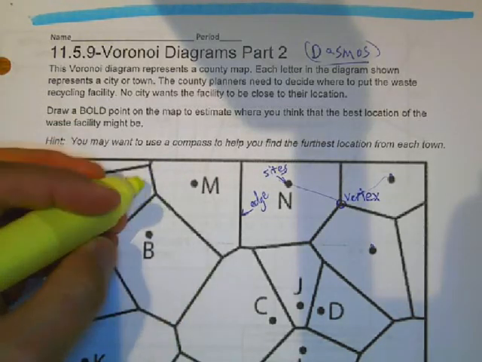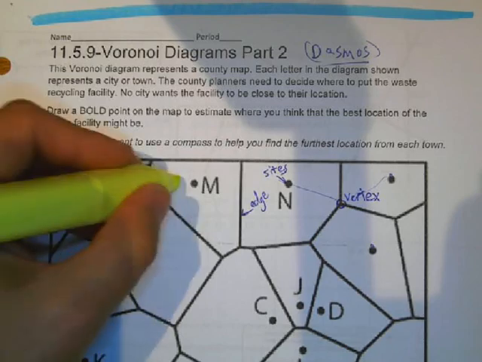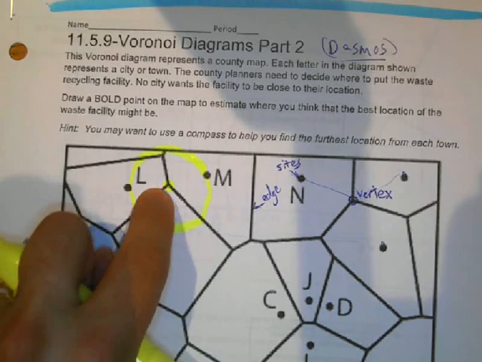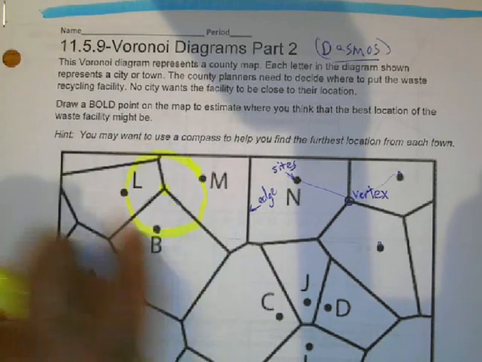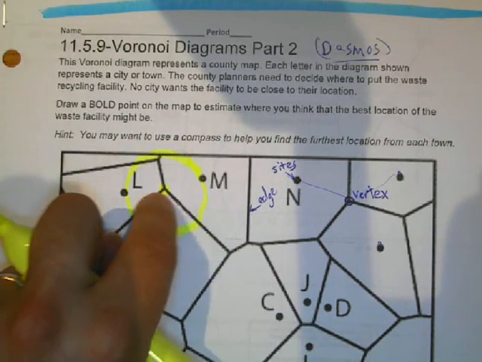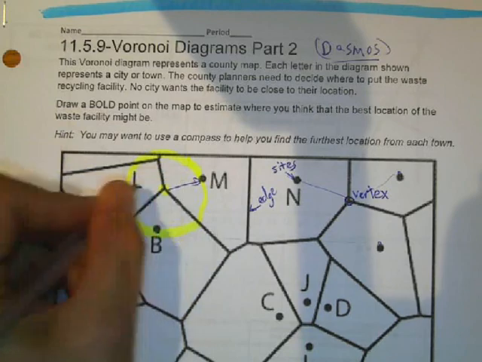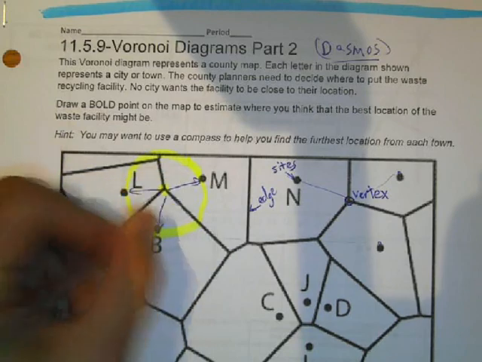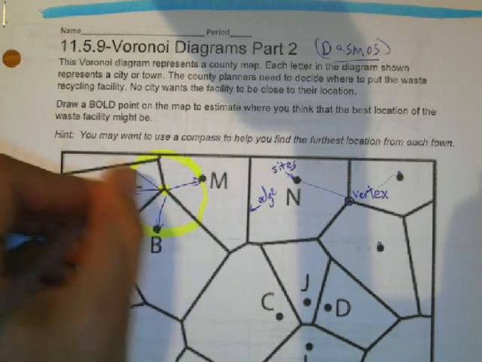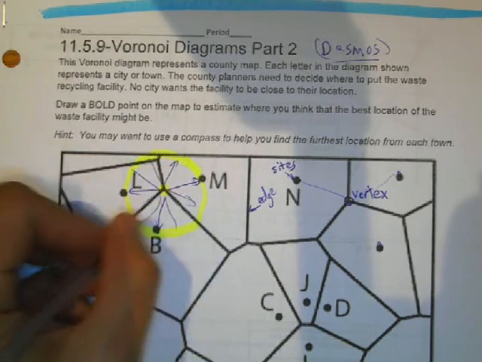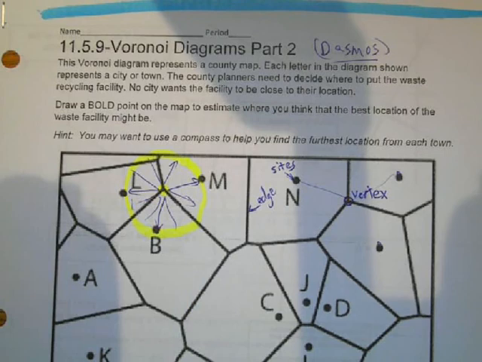from the vertex, if I drew a circle perfectly around a vertex, this vertex is an equal distance between M, L, and B. These should be an equal distance away from this point here. So we want to find out the biggest circle that we could possibly get.